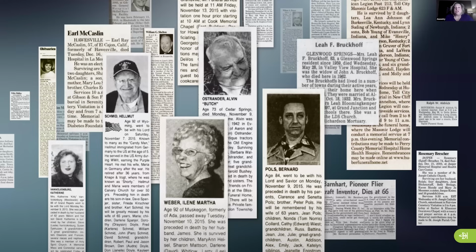And I have learned the difference between a well-written obituary and a poorly written obituary. And the difference is this. When you read a well-written obituary, you feel like you know something about the person and their family. It's not just a recitation of facts.